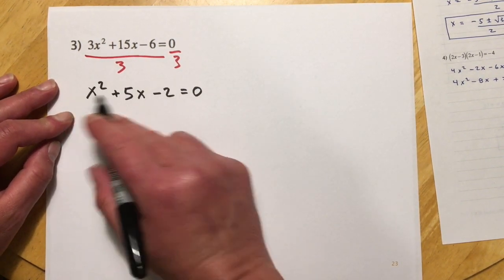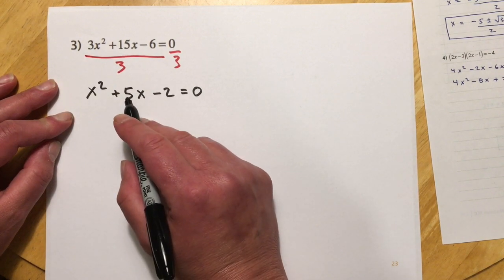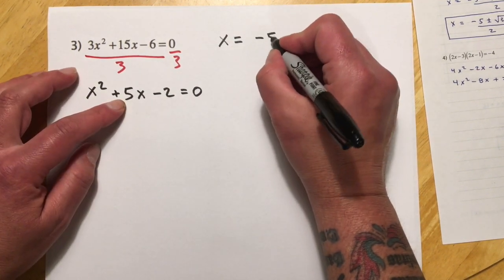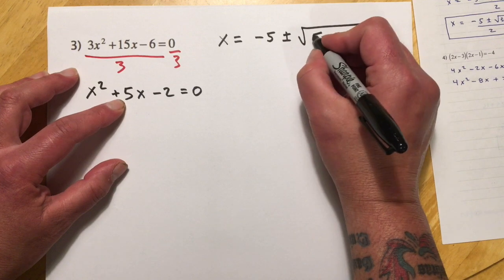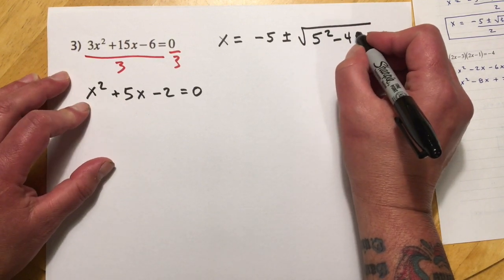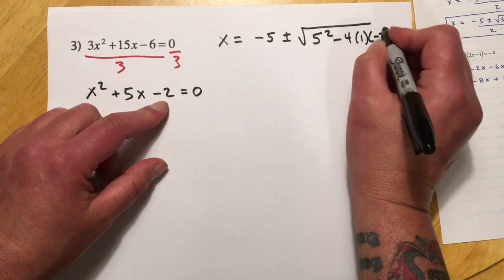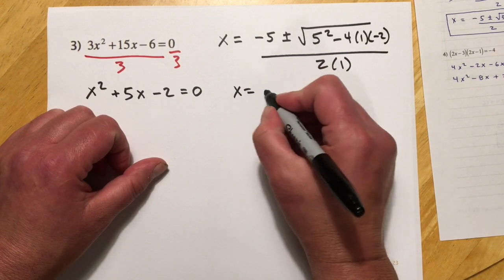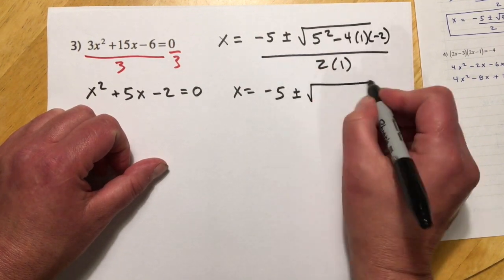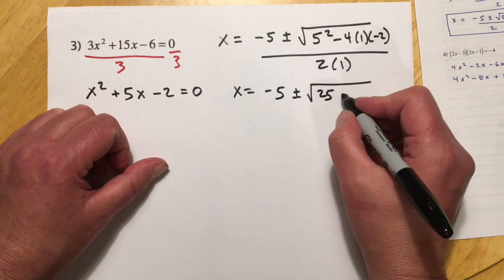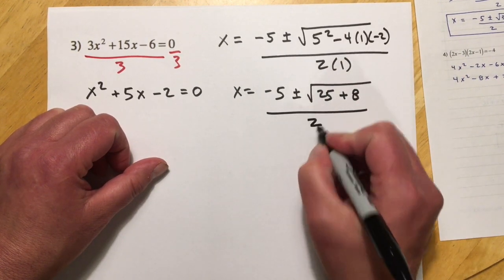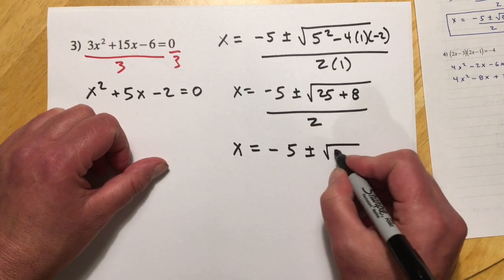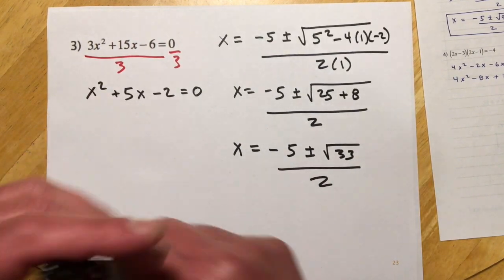In this case, a is 1, but b isn't even, so I would do quadratic formula. So it's going to be x equals negative b, so negative 5 plus or minus 5 squared minus 4 times a is 1, and c is negative 2, all over 2a. So that is x equals negative 5 plus or minus 25. Minus times minus is going to make a plus 8, and then over 2. x equals negative 5 plus or minus root 33 over 2.